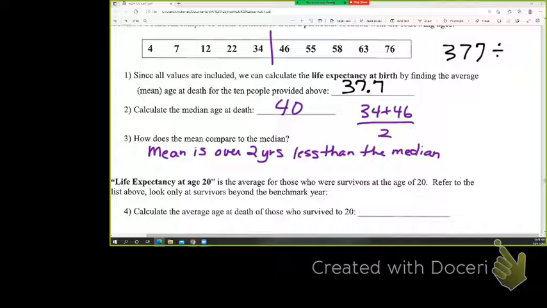So when you think about life expectancy, like the graph showed life expectancy at different ages, if I wanted to figure out just for these 10 people, obviously a very small population size, the life expectancy at age 20, we would still do the average, we would still do the mean, but it would only include people who are survivors at the age of 20.